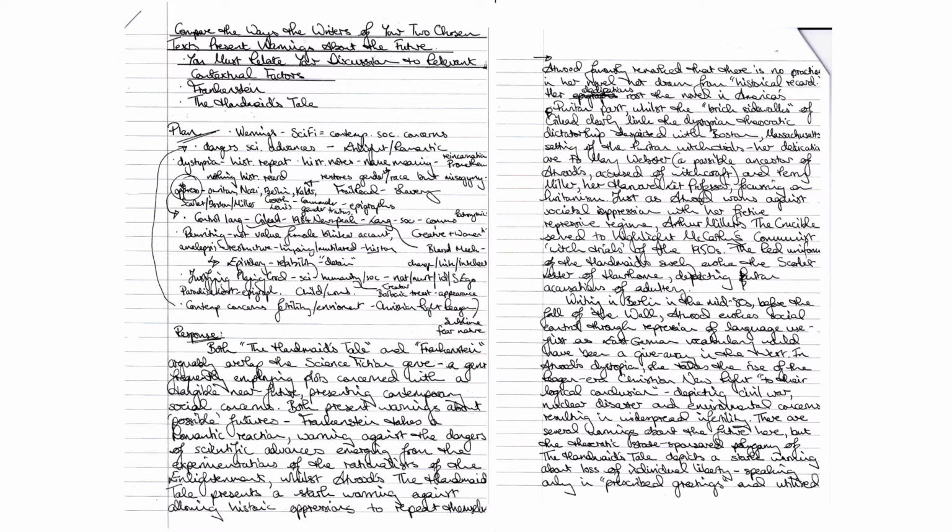Atwood famously remarked that there is no practice in her novel not drawn from historical record. Her dedications root the novel in America's Puritan past, whilst the brick sidewalks of Gilead clearly link the dystopian theocratic dictatorship depicted with Boston, Massachusetts, setting of the Puritan witch trials.